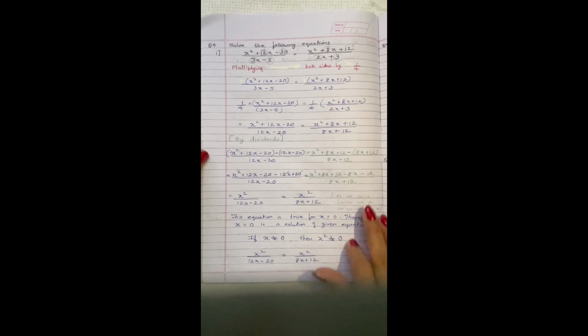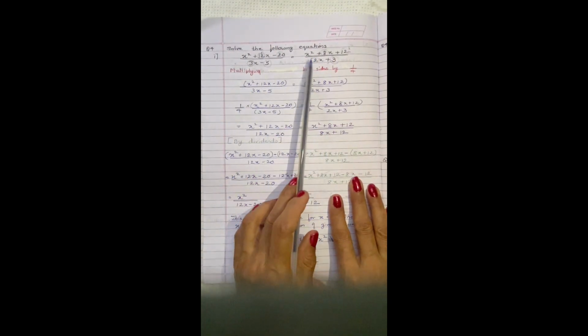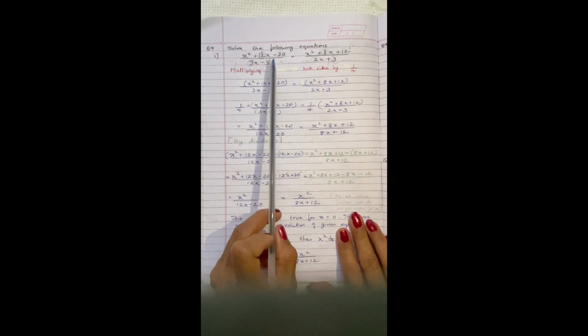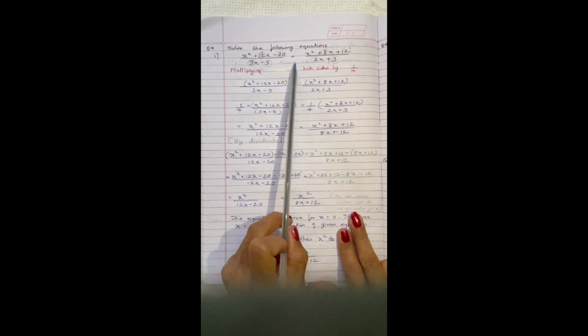Let's come to question number 4. Solve the following equations. Now they have given us equations with left hand side and right hand side. So here these are the equations.